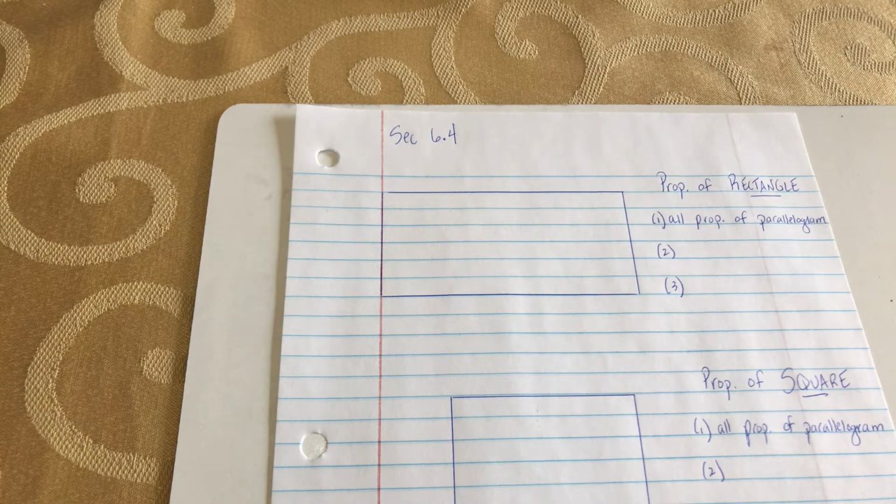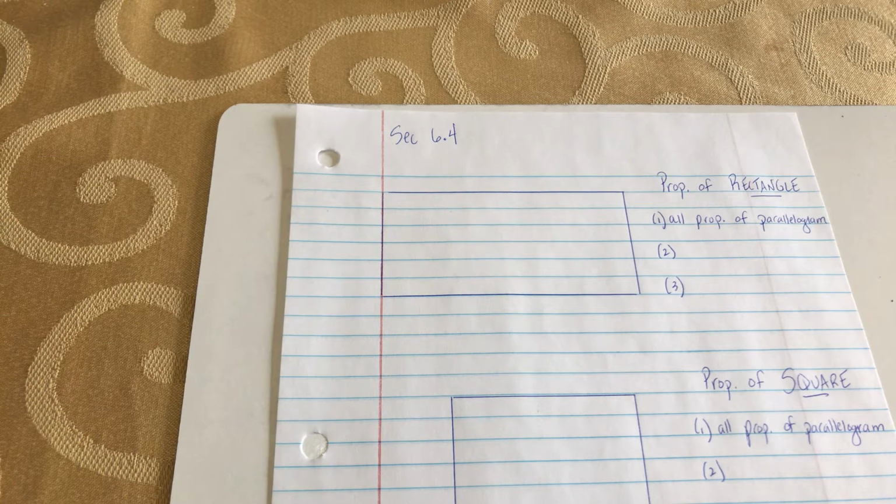All right, this is section 6.4. I'm going to talk about rectangles and squares. Both of these shapes I'm sure you have seen before. So now let's take a look at all the specific details as far as segment measures and angle measures that we might find or be trying to find when we're working with rectangles and squares.